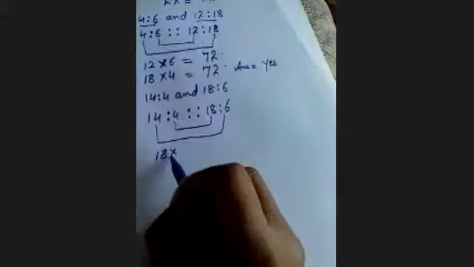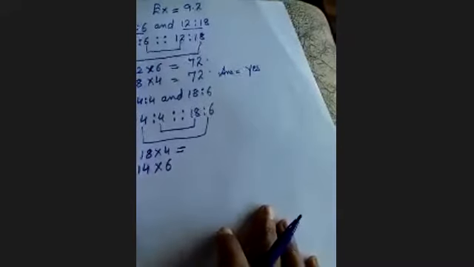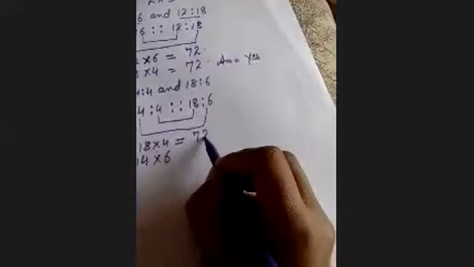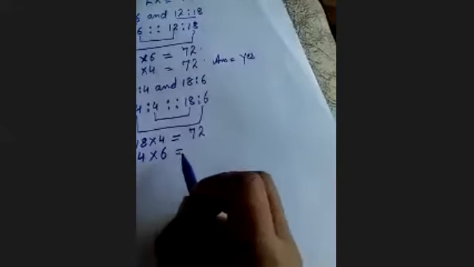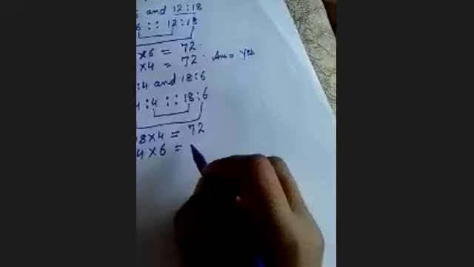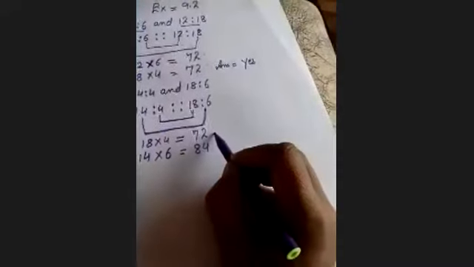18 multiplied by 4 and 14 multiplied by 6. 18 multiplied by 4 is 72 and 14 times 6 is 84. So the product of means and the product of extreme terms is not equal.